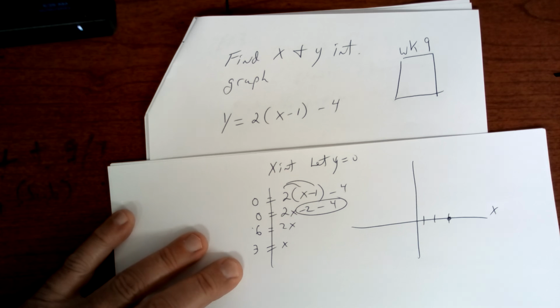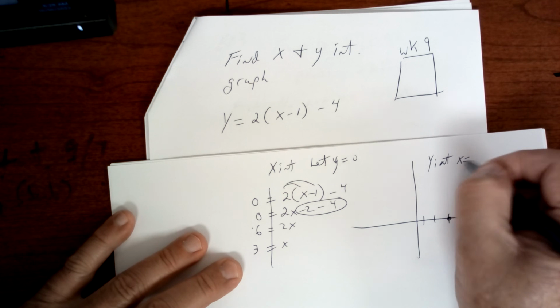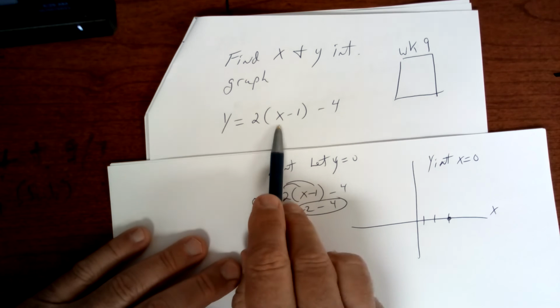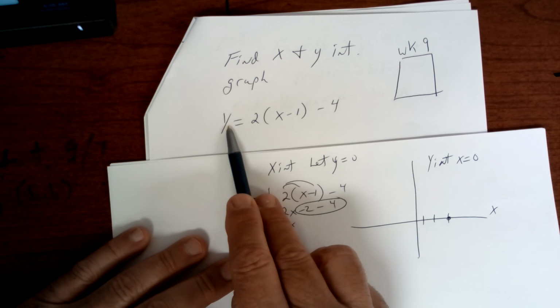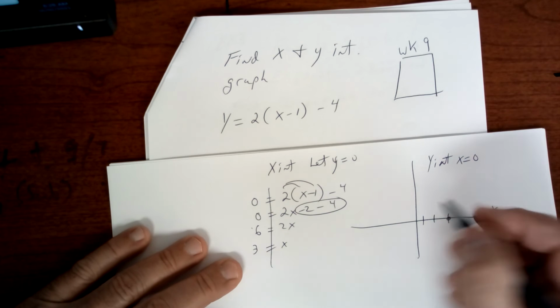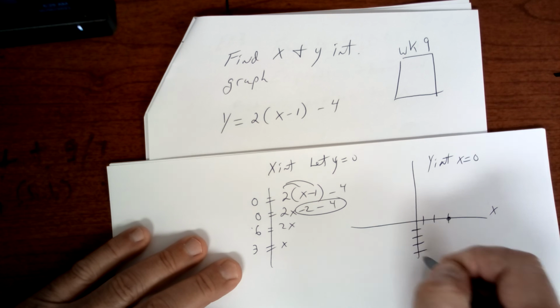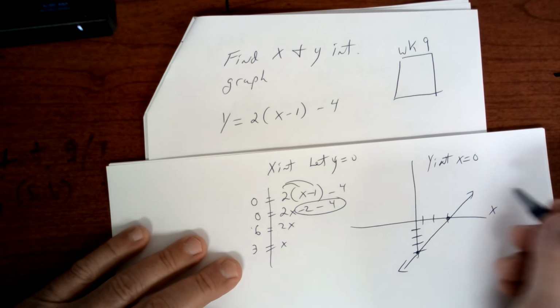To get the y-intercept, you let x equal 0. So if x is 0, all of this becomes 0, so you get y equals -4. So you just cover that up. And that's how your line looks. And those are your x and y-intercepts.